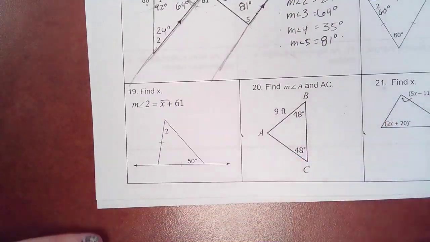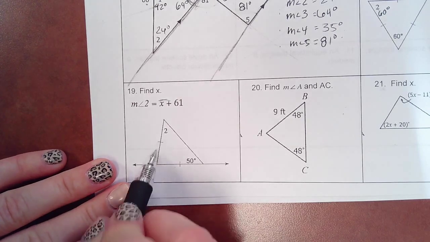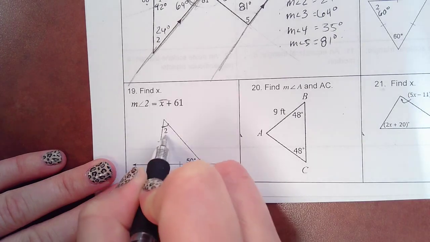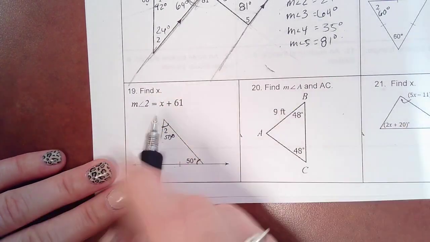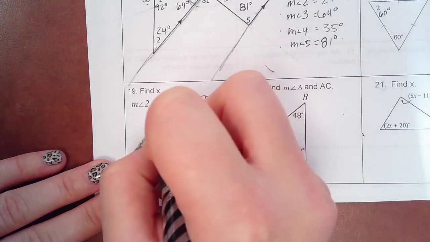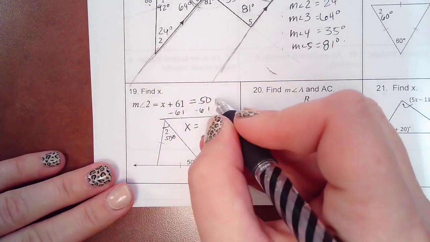19. Okay, I have an isosceles triangle. So if this is my vertex angle, I know that these base angles are congruent, so angle 2 will be 50 degrees. Angle 2 is also represented by x plus 61, so I'm going to set this equal to 50. Subtract 61 on both sides. X equals 50 minus 61, which is negative 11.